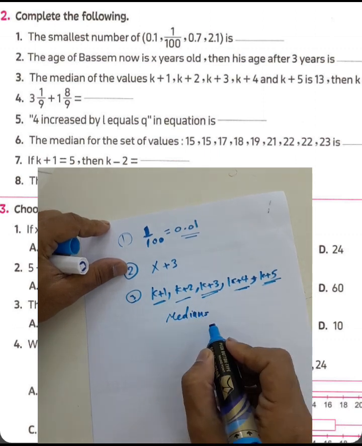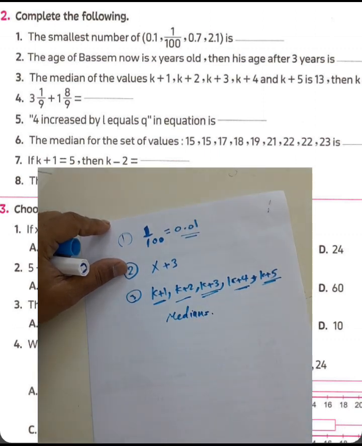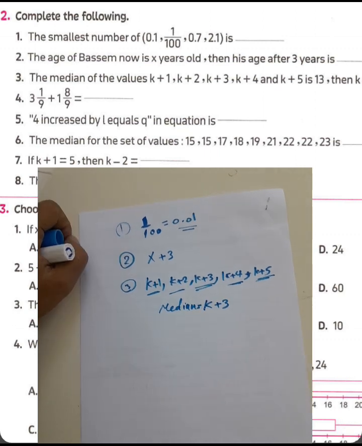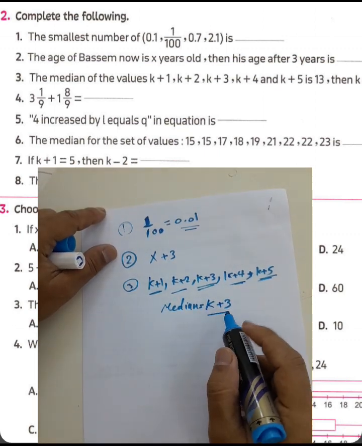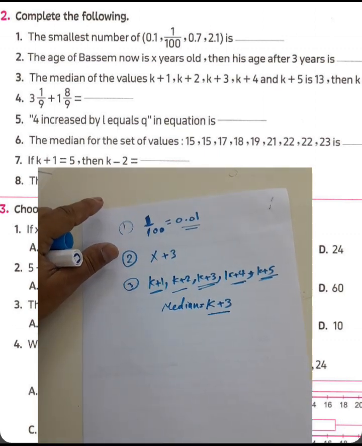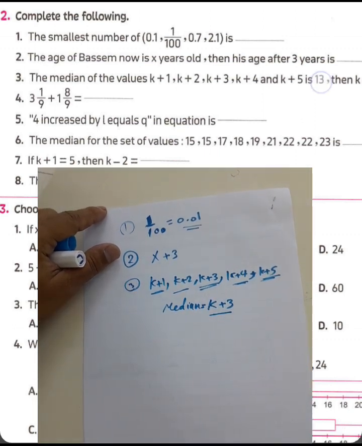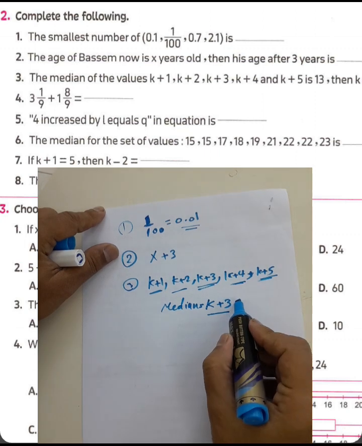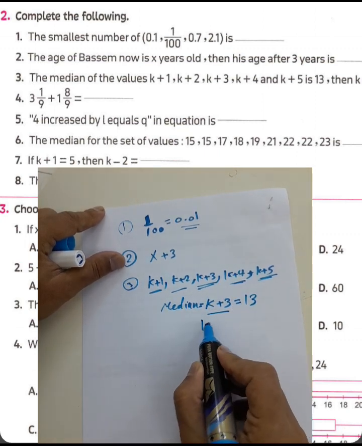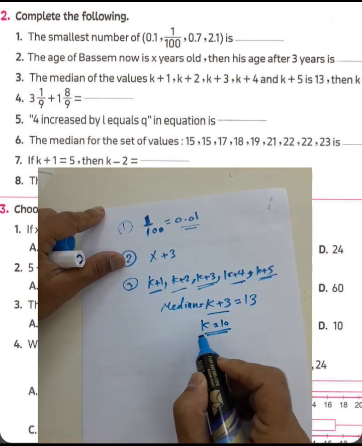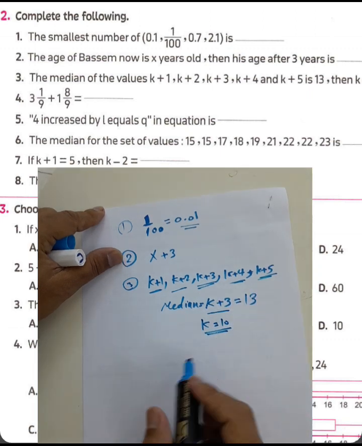The median will be k plus 3, and he gives us in the example that the median is 13. So k plus 3 equals 13, then k will be equal to 10 in this example, because 10 plus 3 equals 13.